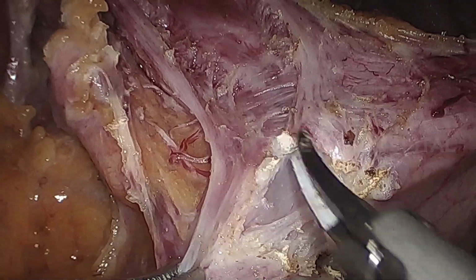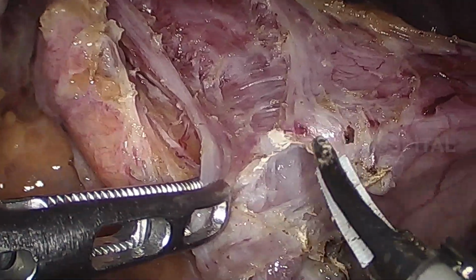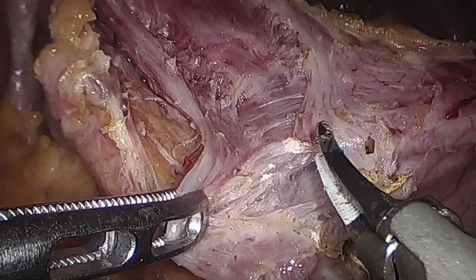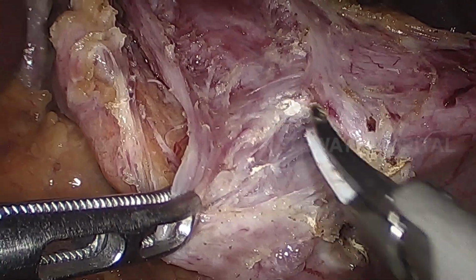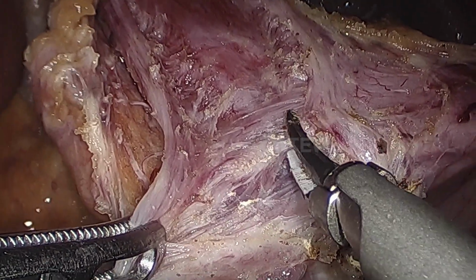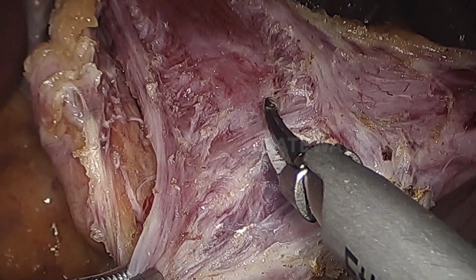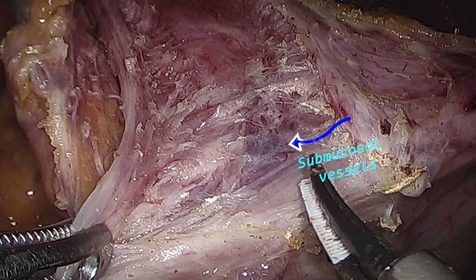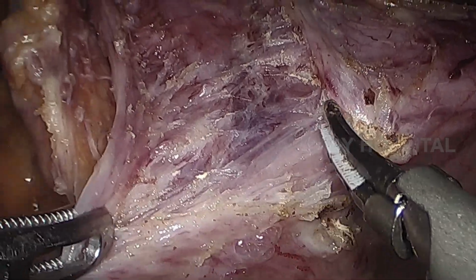Here we will have one more layer, that is the oblique muscle fiber of the stomach, that needs to be divided. Once you reach the submucosal plane, you can appreciate the appearance of the submucosal vessels very nicely. You can appreciate here the submucosal blood vessels are coming into view. That means you have entered into the proper plane.